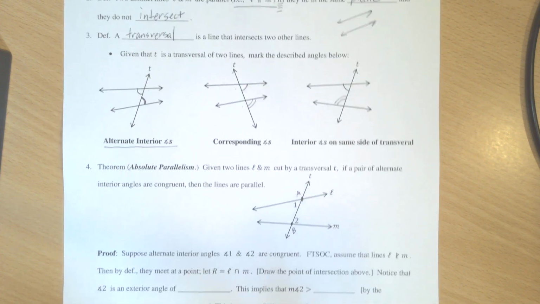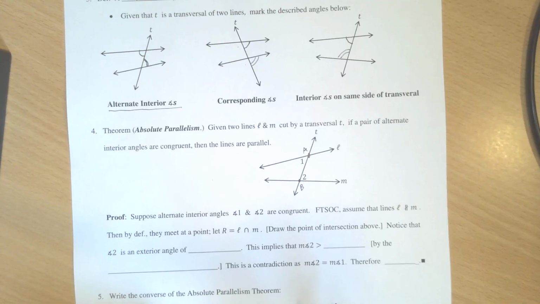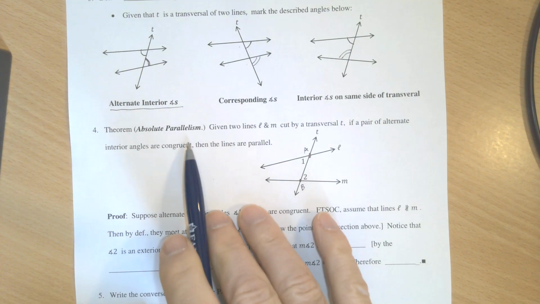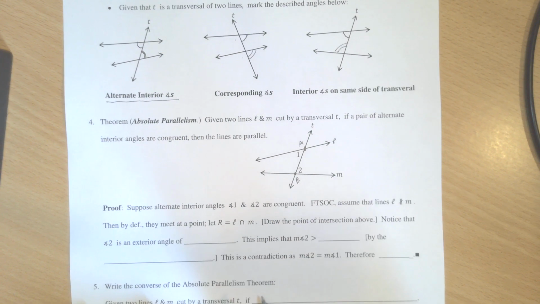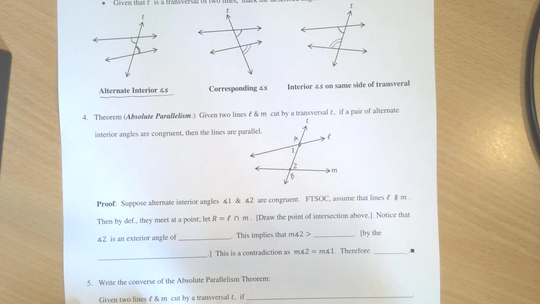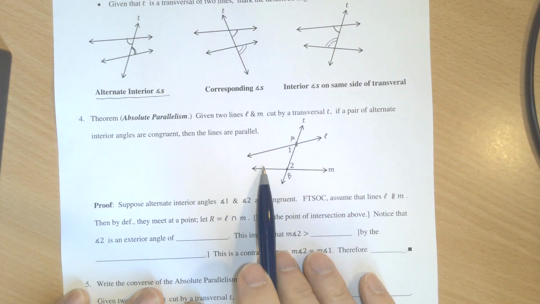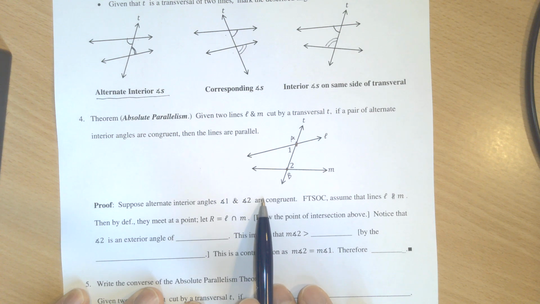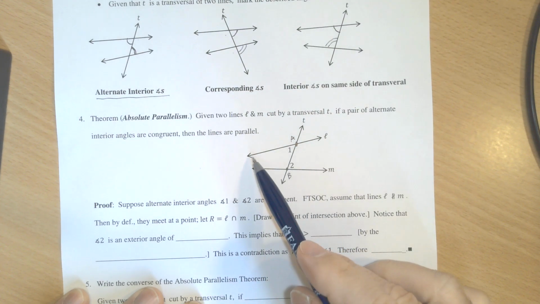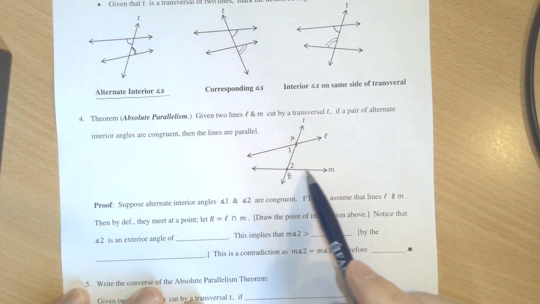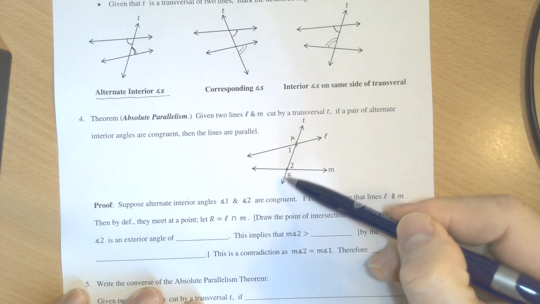All right, well, let's take a look at number 4, the absolute parallelism theorem. It says that given two lines, L and M, that are cut by a transversal T, and we have a picture here, here's line L, here's line M, and they're cut by transversal T.